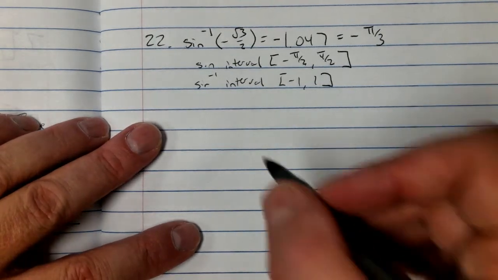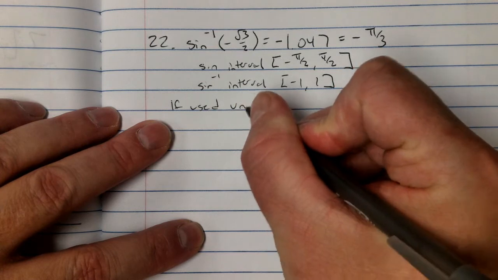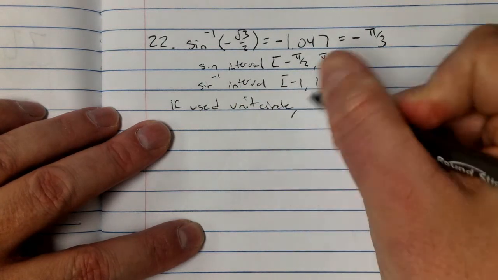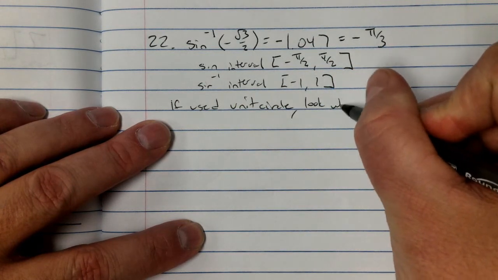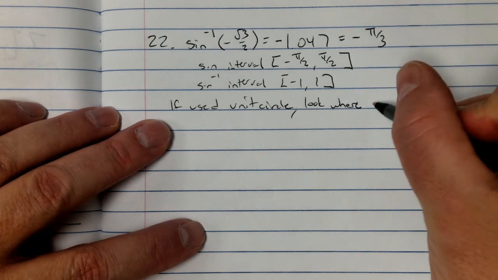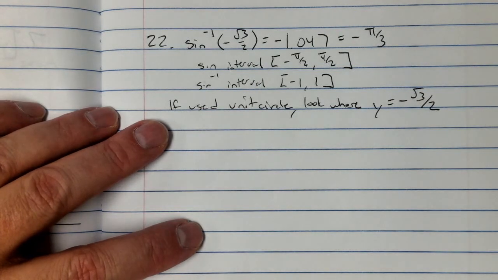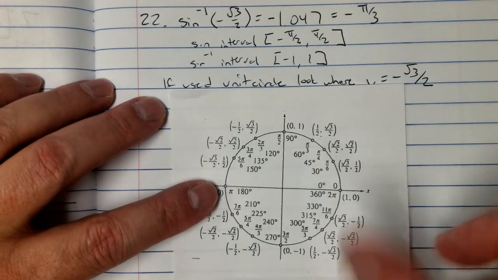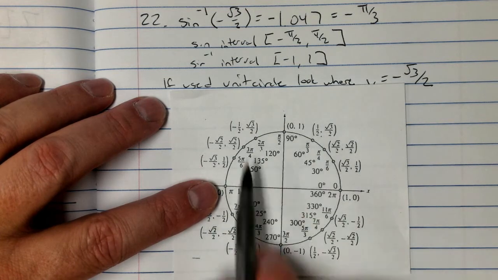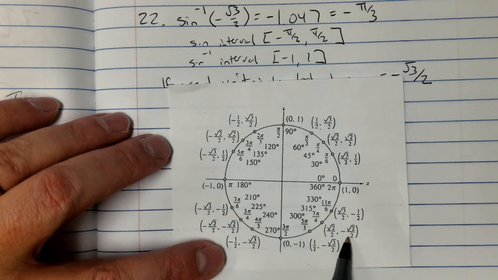And again, if you use the unit circle, look where the y value is equal to negative square root of 3 over 2. That's at 4 pi thirds and 5 pi thirds.